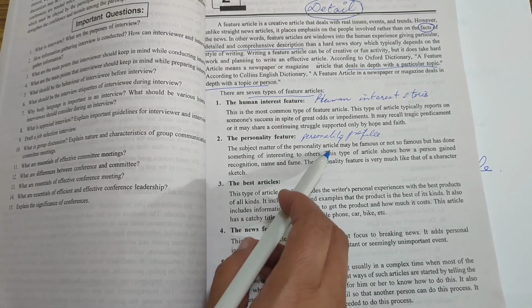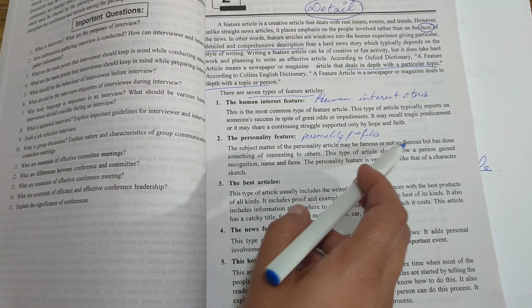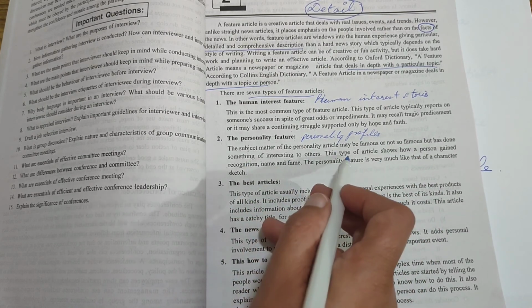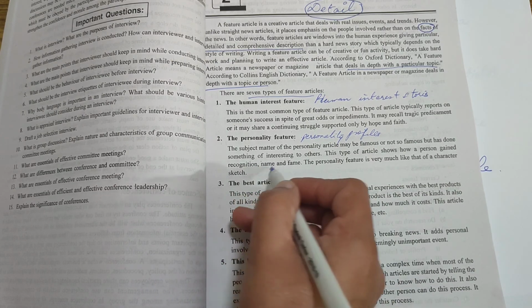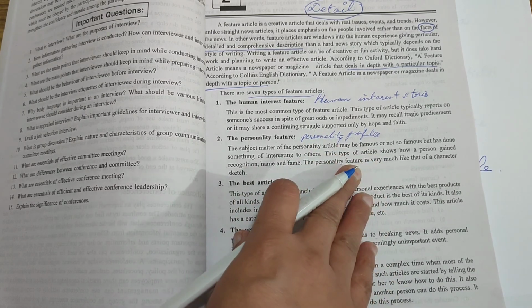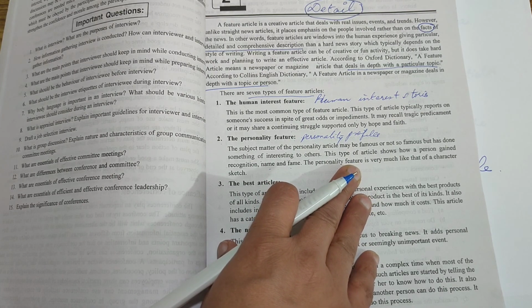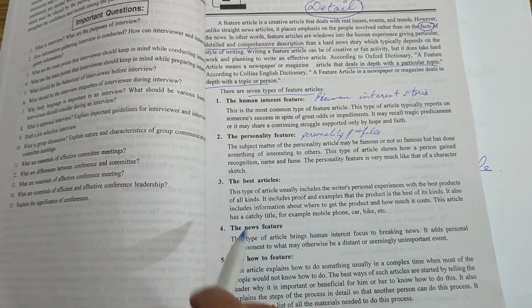Subject matter of personality article may be famous or not so famous, but has done something of interest to others. This type of article shows how a person gained recognition, name and fame. Say, for example, if you want to write a personality feature on Sonu Sood, you can very well write that. Okay, that will be a personality feature.